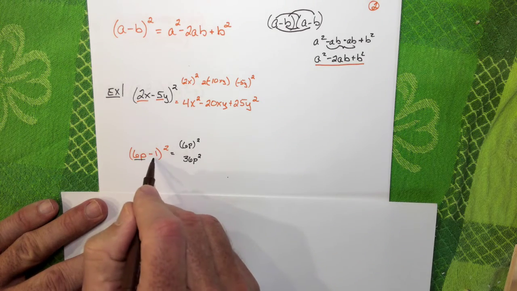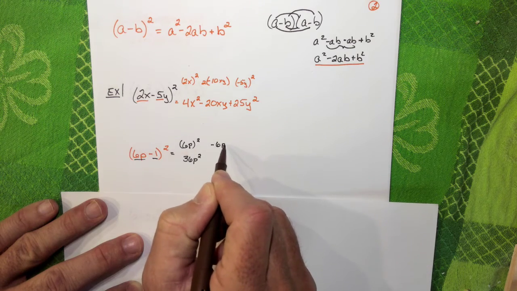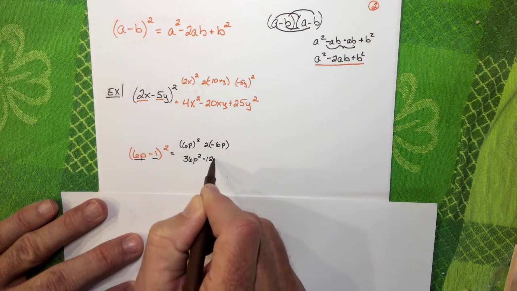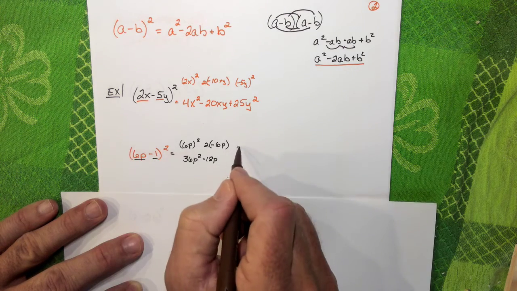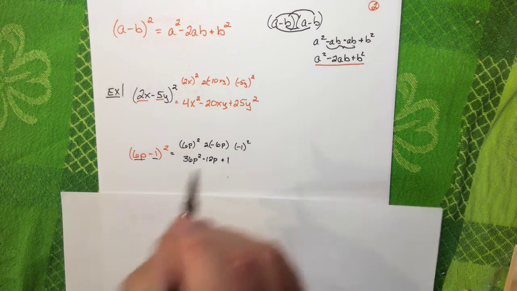squared. Product of the two terms. Negative 1 times 6 is negative 6p. And then you got to double it. So minus 12p. Last term, negative 1 gets squared. Plus 1.